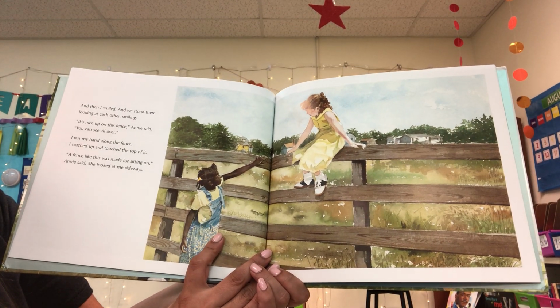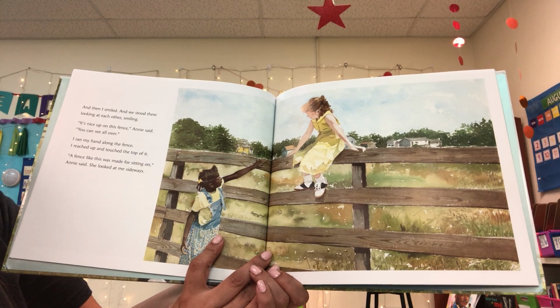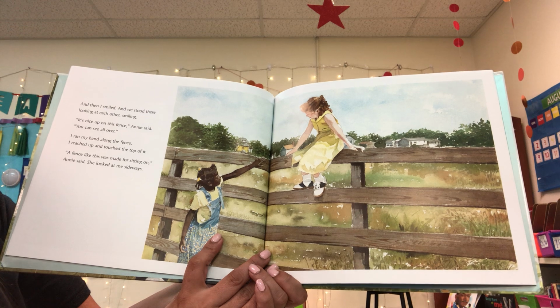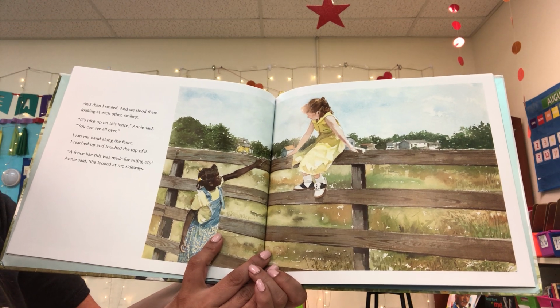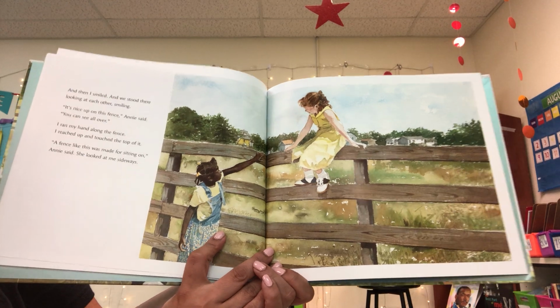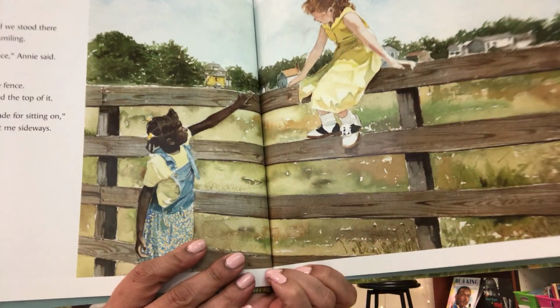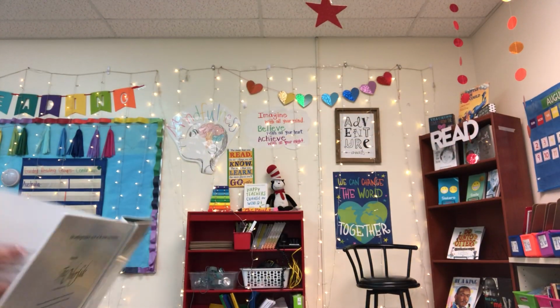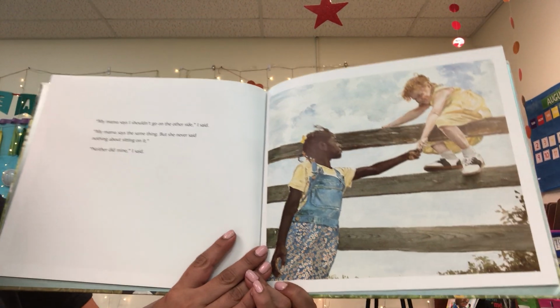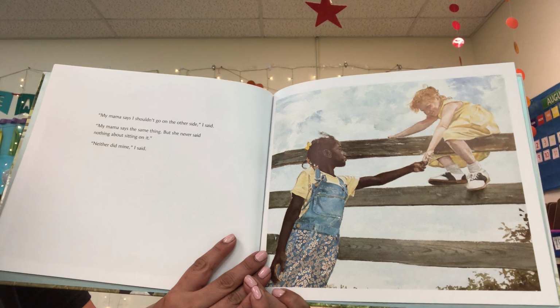It's nice up on this fence, Annie said. You can see all over. I ran my hands along the fence. I reached up and touched the top of it. A fence like this was made for sitting on, Annie said. She looked at me sideways. My mama says I shouldn't go on the other side, I said.